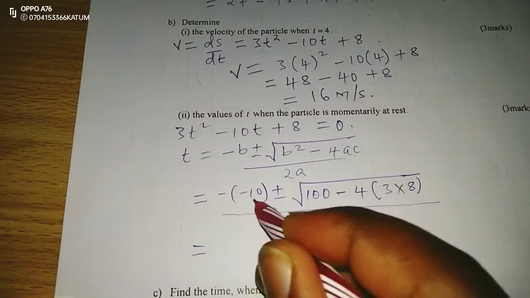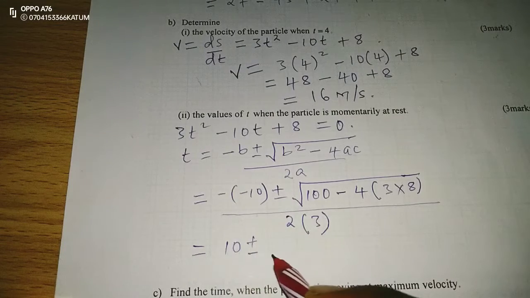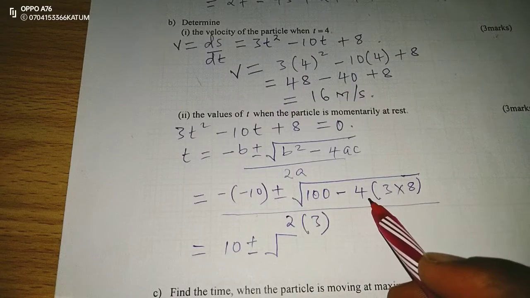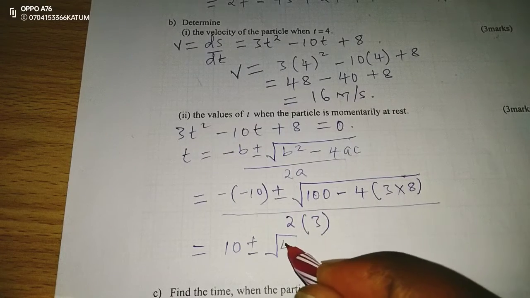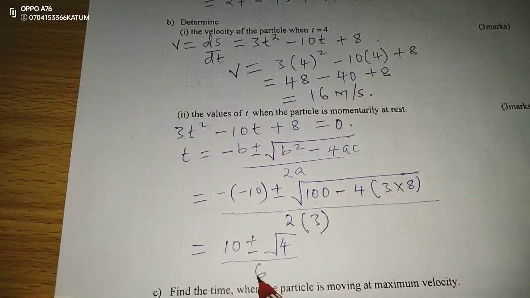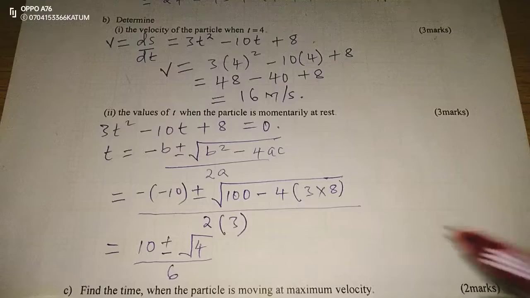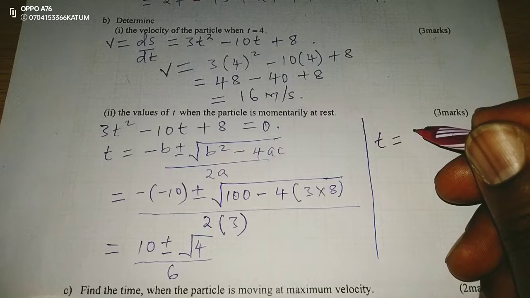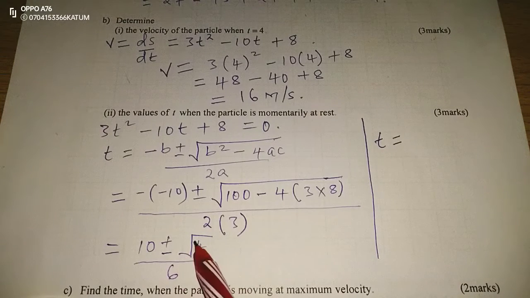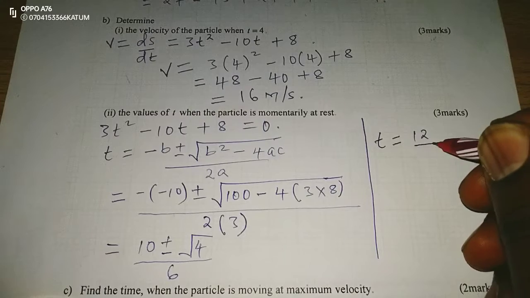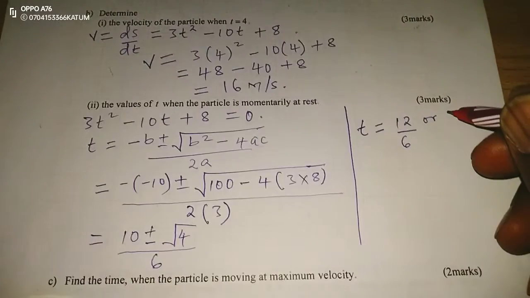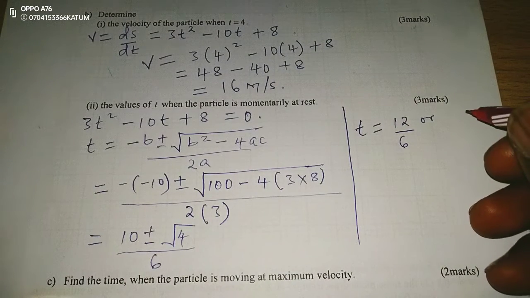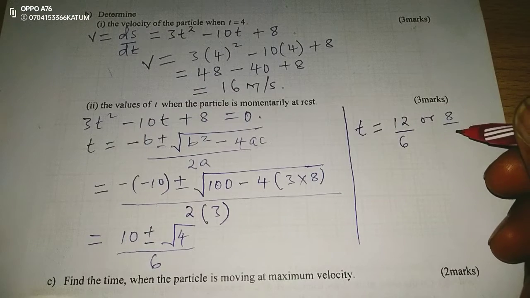So now we're going to have this one as 10 plus or minus the square root of 100 minus 24 by 4, which is 96. So 100 minus 96 is 4, divided by 6. We can get the two values of t by saying t is either 10 plus the square root of 4, which is 2, making it 12 out of 6, or t equals 10 minus the square root of 4, which is 2, which is going to be 8 out of 6.